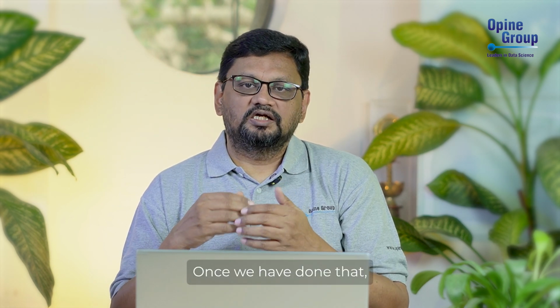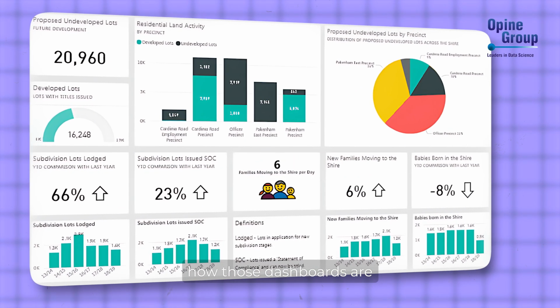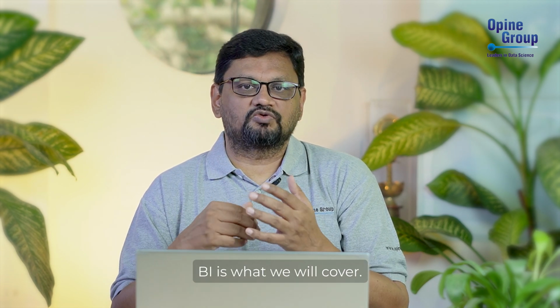Once we have done that, then we introduce you to concepts such as the dashboard, how the dashboards are created, how those dashboards are then used to navigate the user from the dashboard level, which is summary level, to the detailed level, and so on. So the complete set of navigational capabilities of Power BI is what we will cover.